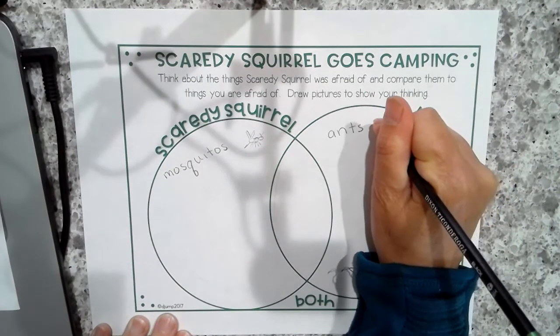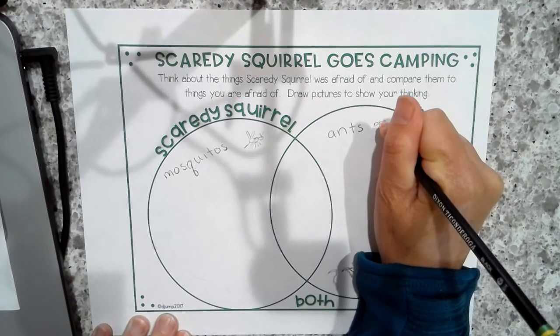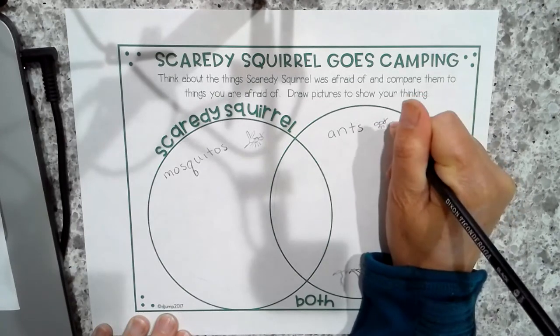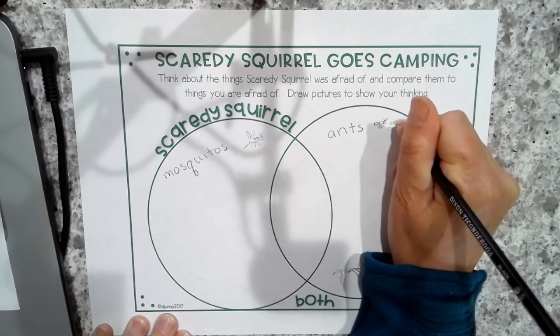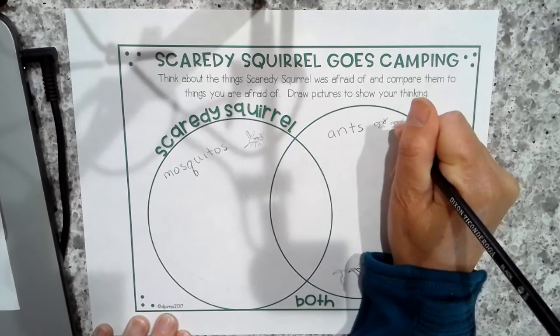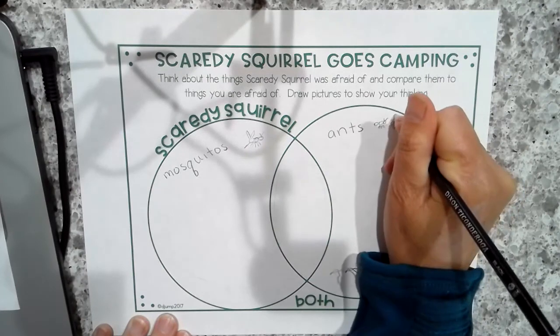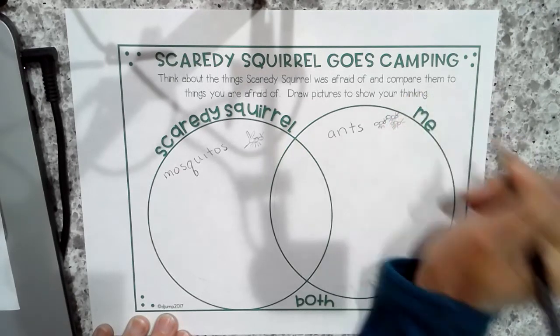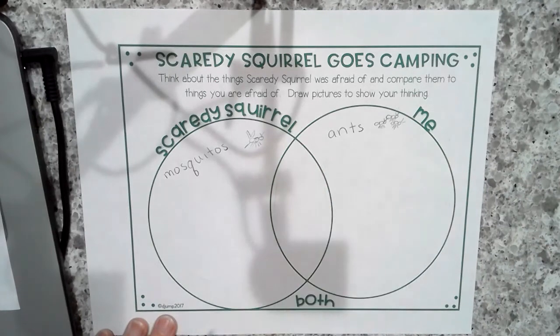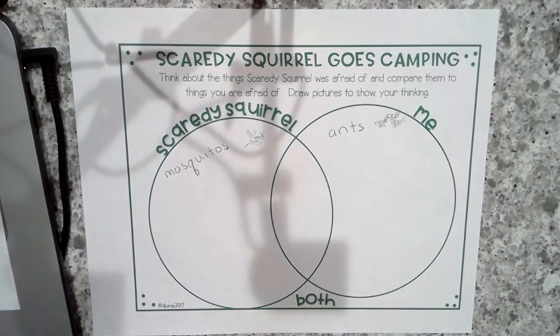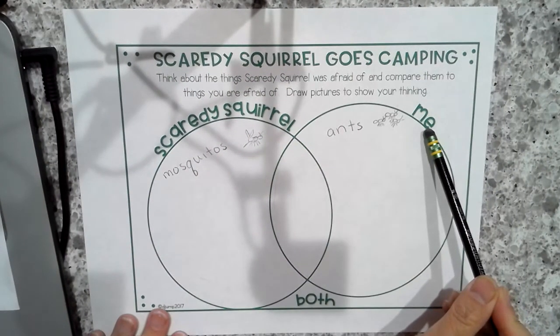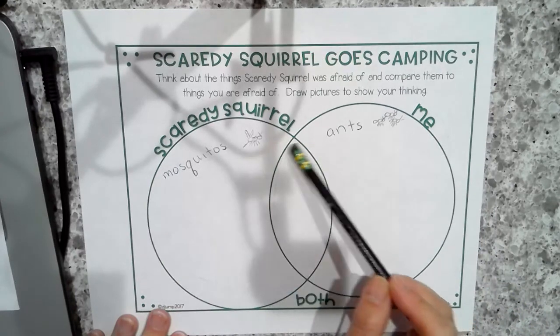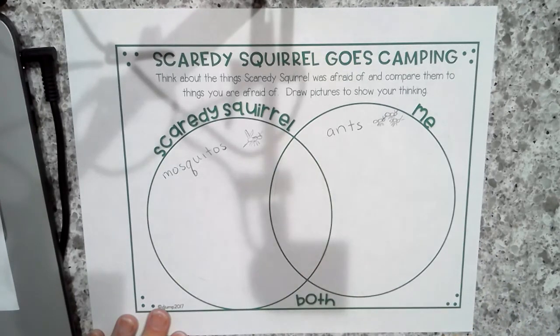So I'm going to draw an ant with its 6 legs and its antenna, but then I'm going to draw a couple more because it's not just when there's one ant, it's when there's a whole bunch of them that kind of freaks me out a little bit. But Scaredy Squirrel isn't afraid of ants, so I couldn't put it in the middle. Think about something that you're afraid of and decide whether it goes in the me section, in the Scaredy Squirrel section, or it goes into the middle section. Go ahead and pause the video and do that.